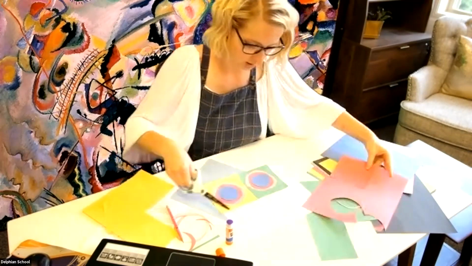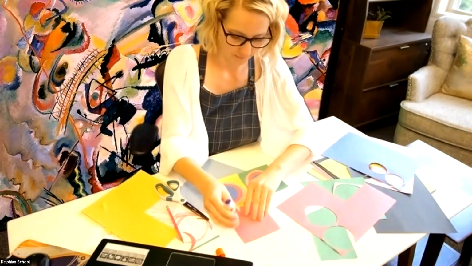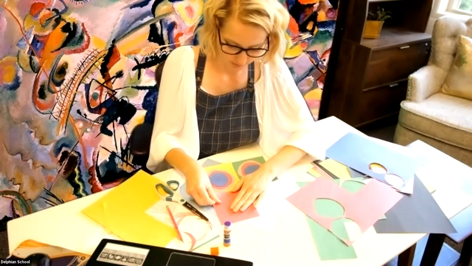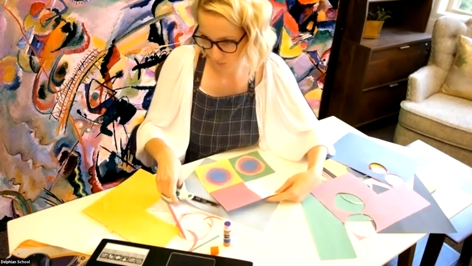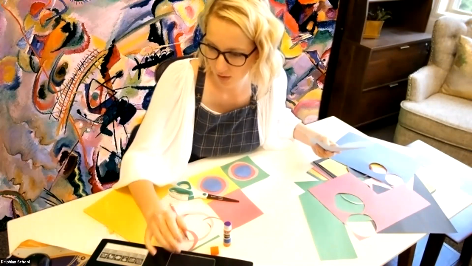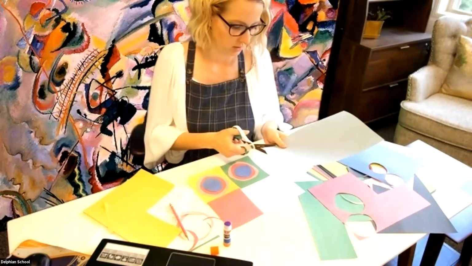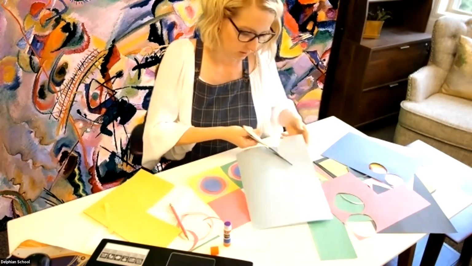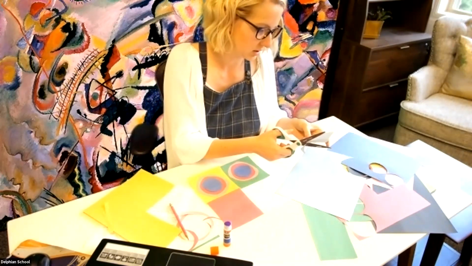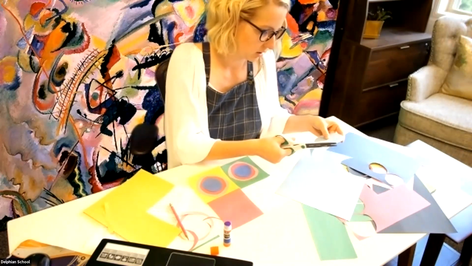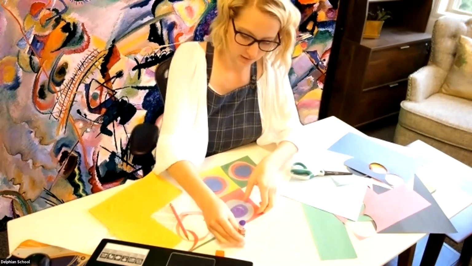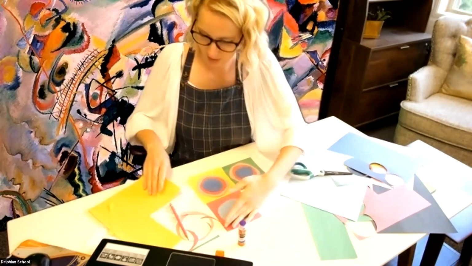So I'm going red square. Okay. And then with blue, yellow, and pink. Okay. So I'm going to do lighter blue, since that's the one that was close by. So I'm doing blue. And then I'll do yellow.